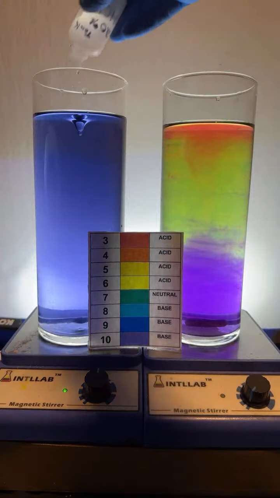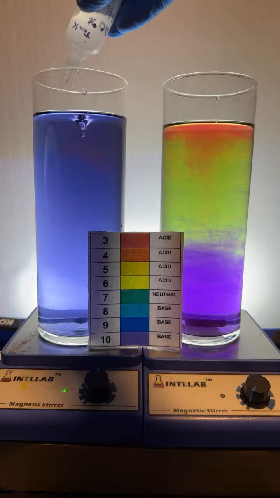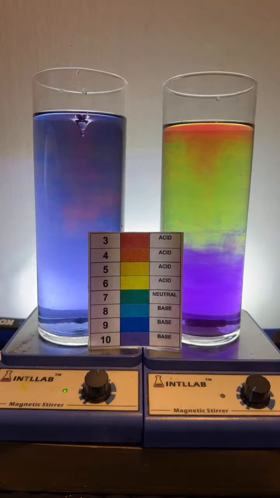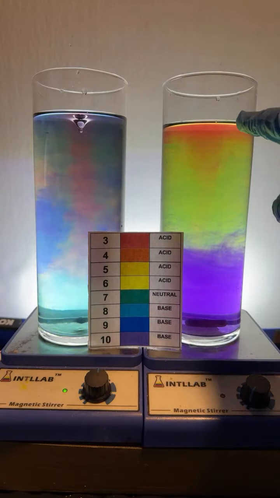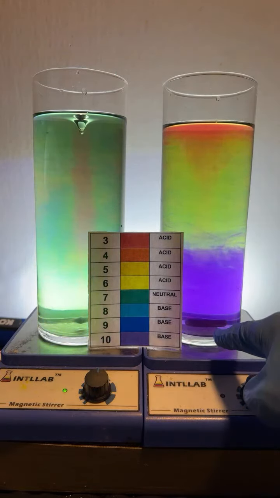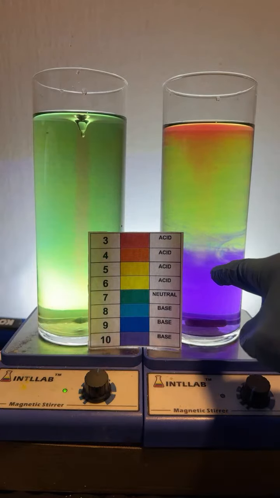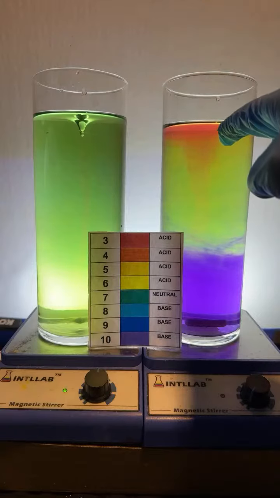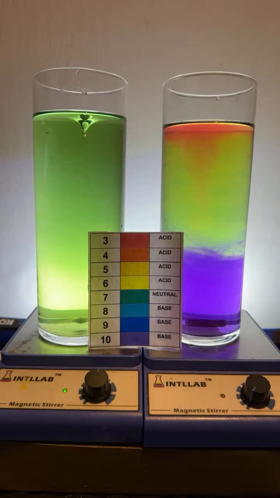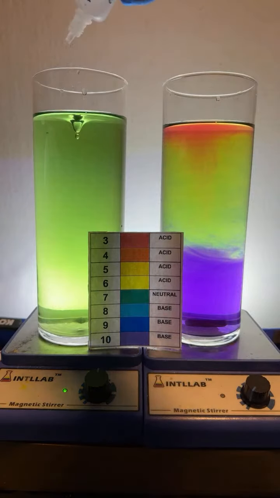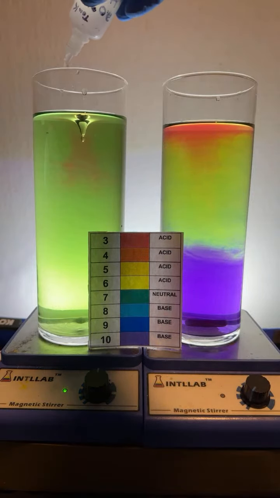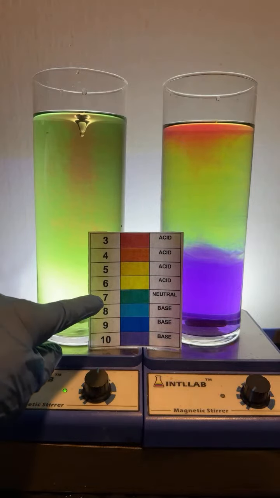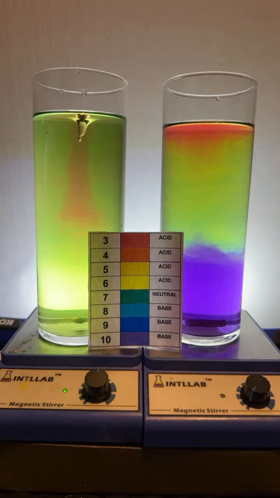Somebody wants orange. Here we go. Let's do this over here on the left. We're going for orange. Isn't that interesting? We got a pH gradient here. You can see we start at the bottom at pH 10. As you move up, it's like pH 7, and then up here at the top, it's like pH 3. It's really kind of cool. All right, so we are at pH 7. Let's add a few more drops and see if I can get it down to pH 5. I'm adding acid.